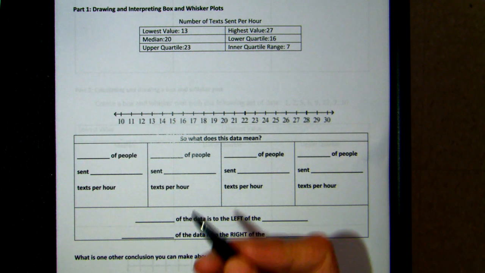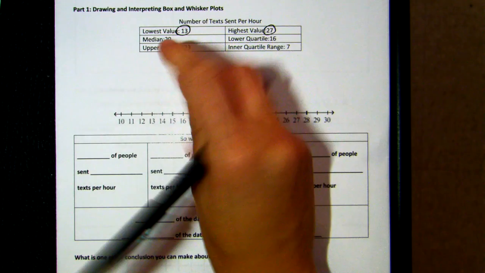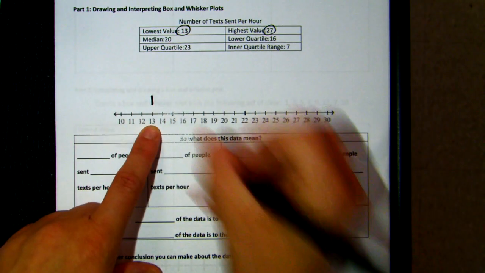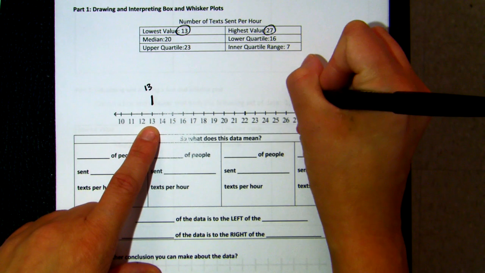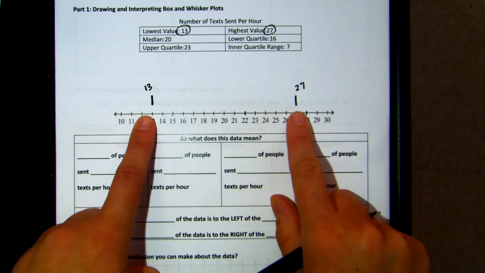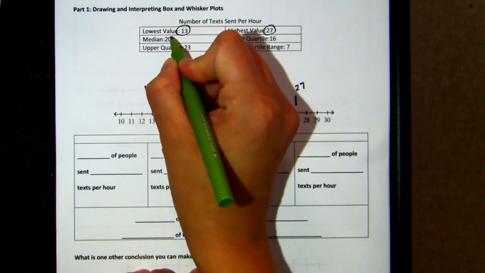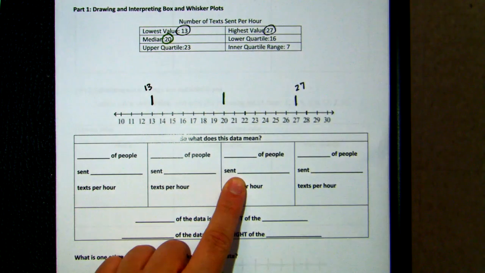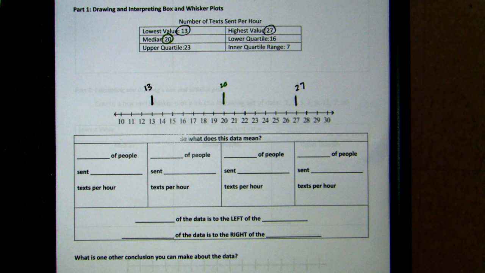So I always start with looking at the lowest value and the highest value, and I make a mark above 13 at my lowest value and above 27 at my highest value. So I know that that is the range my data is going to fall in between. Next thing I look at marking is the median, which is at 20. So I draw a line above 20 here.